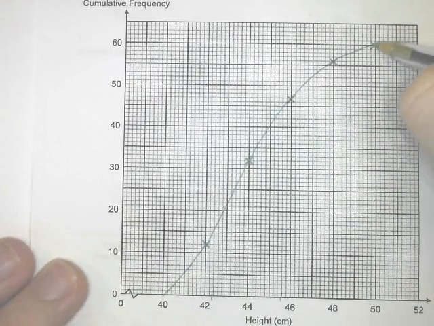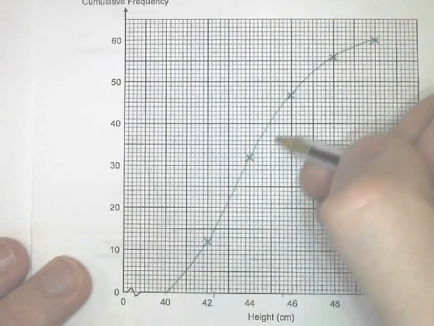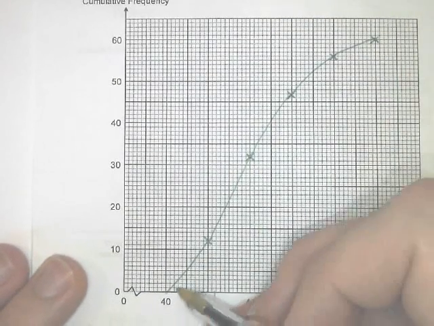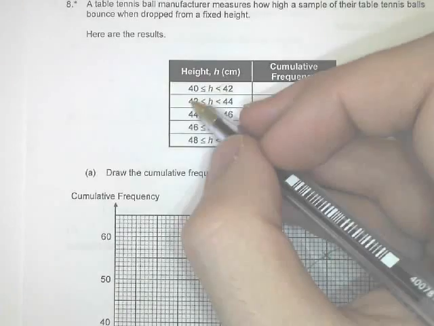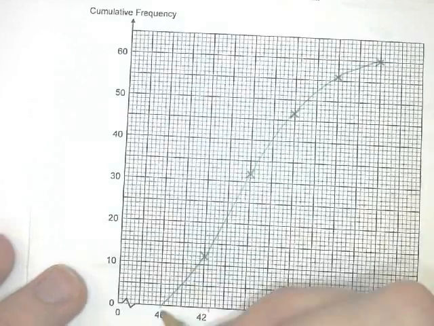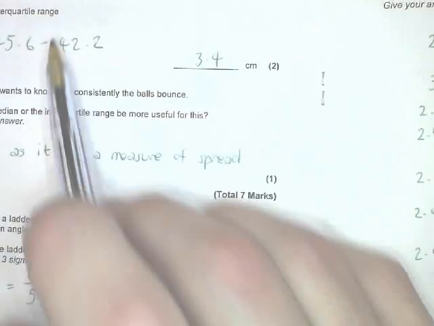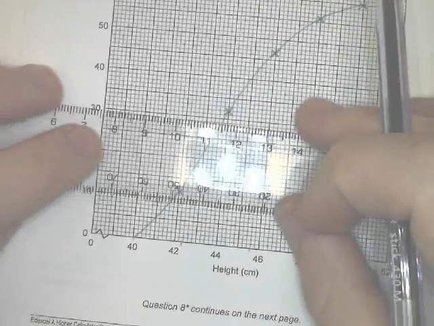Okay, over the other side, so to work out the median and the interquartile range, you can use the graph for this. The median we know is going to be halfway between our data, so 30 people together, we're going to go from halfway at 30. So running along and then straight down, mine's come up as 43.8. Yours might be slightly different, you get a mark for correctly reading it.